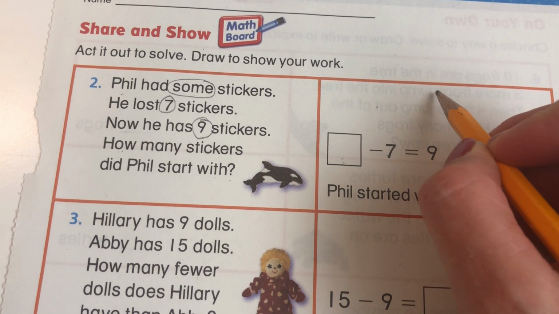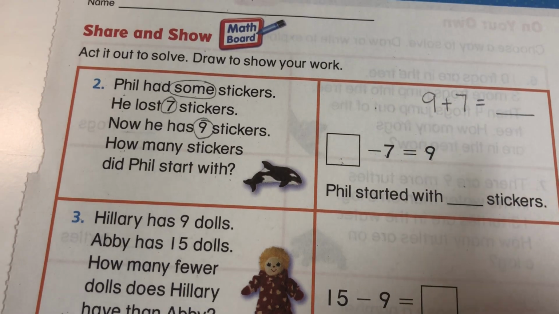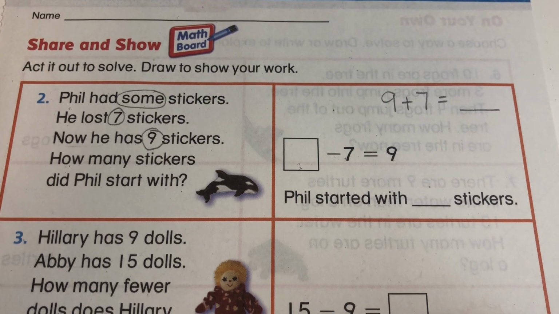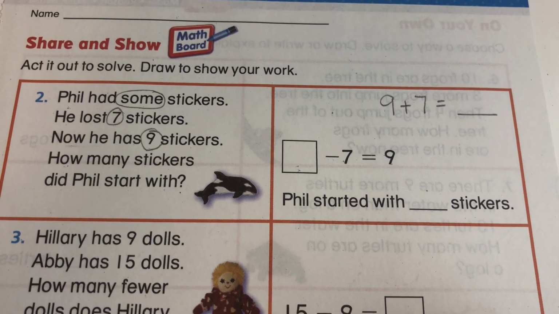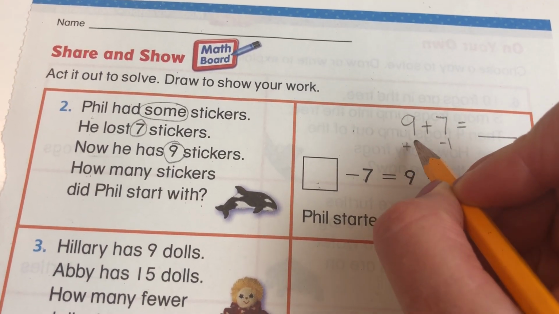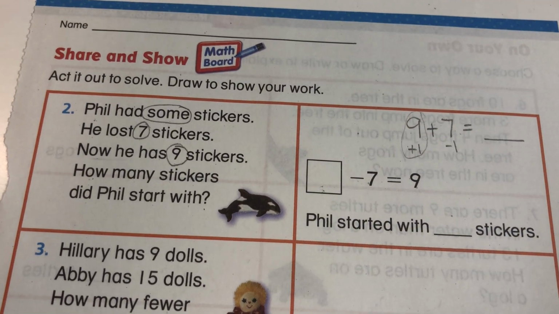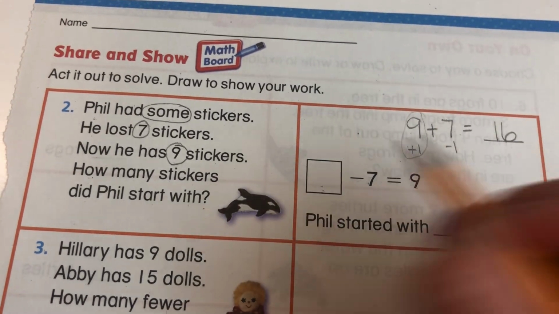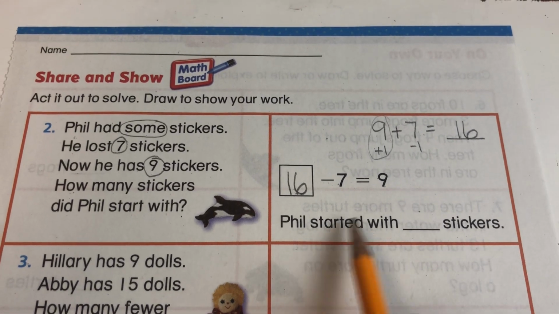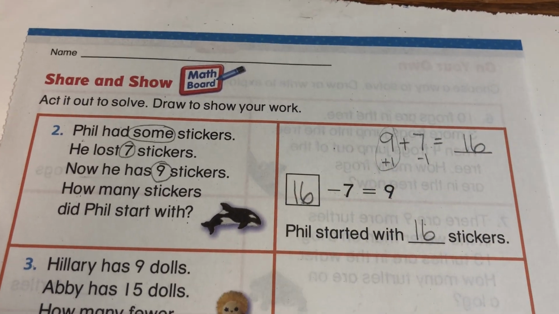So we have to think fact families. So 9 plus 7 equals what? Can you figure that out? Well, let's take away 1 here so we can add it over here. Now this makes a 10, and over here is a 6. So what's 10 plus 6? 16. 16 minus 7 equals 9. Phil started with 16 stickers. We used addition to help us solve for subtraction.